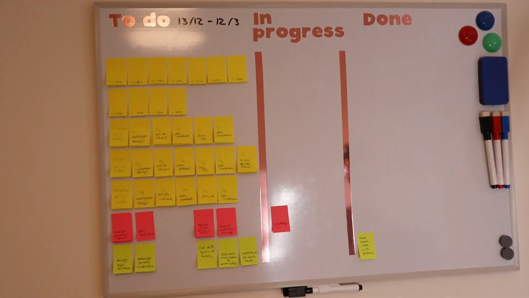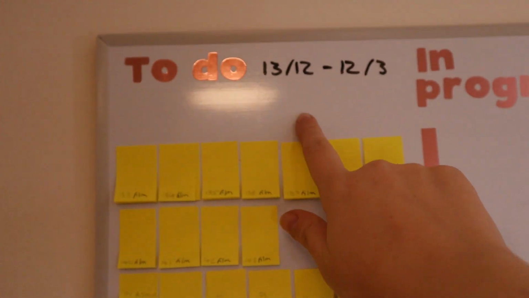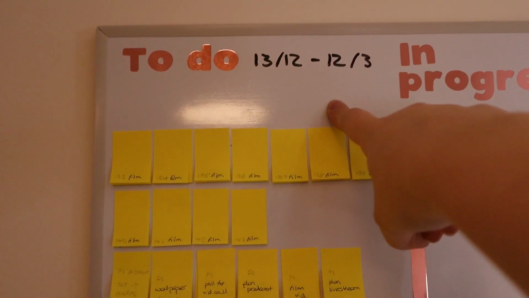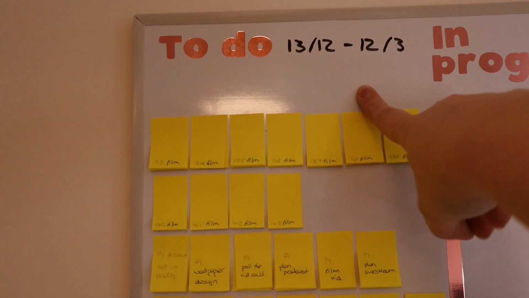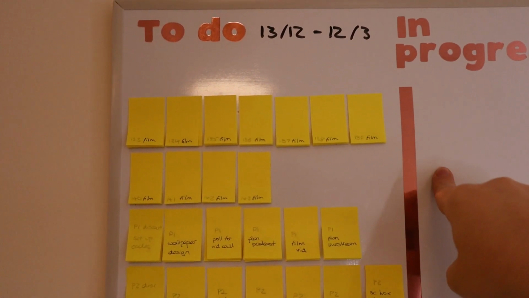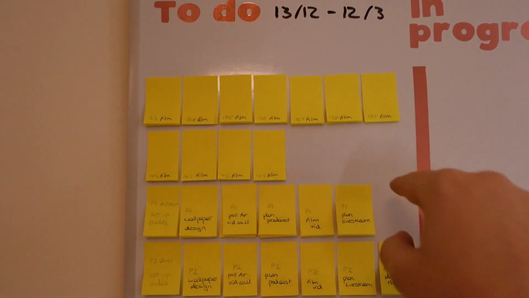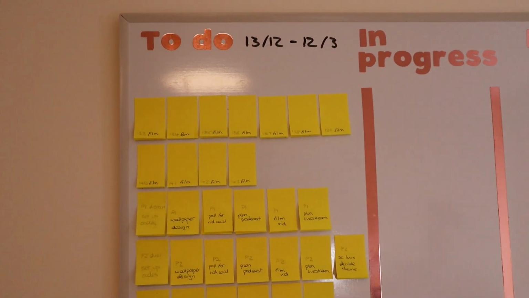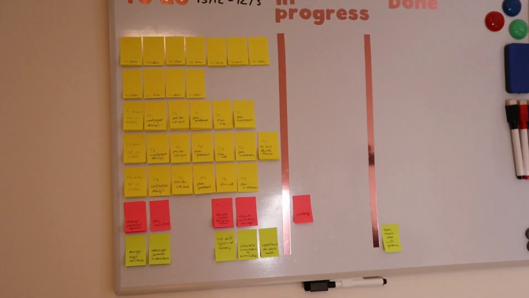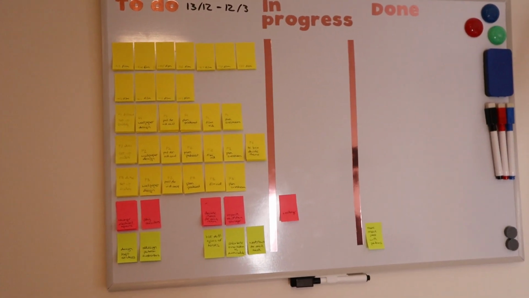So that's really exciting. You'll see I put the dates up here that this spans, so the 13th of December to the 12th of March, and then probably around a month before I'll start planning out for the next 90 days in terms of these things, not in terms of my projects of course. And I'll start to think about what post-its and what content, etc. I need to get up on the board.